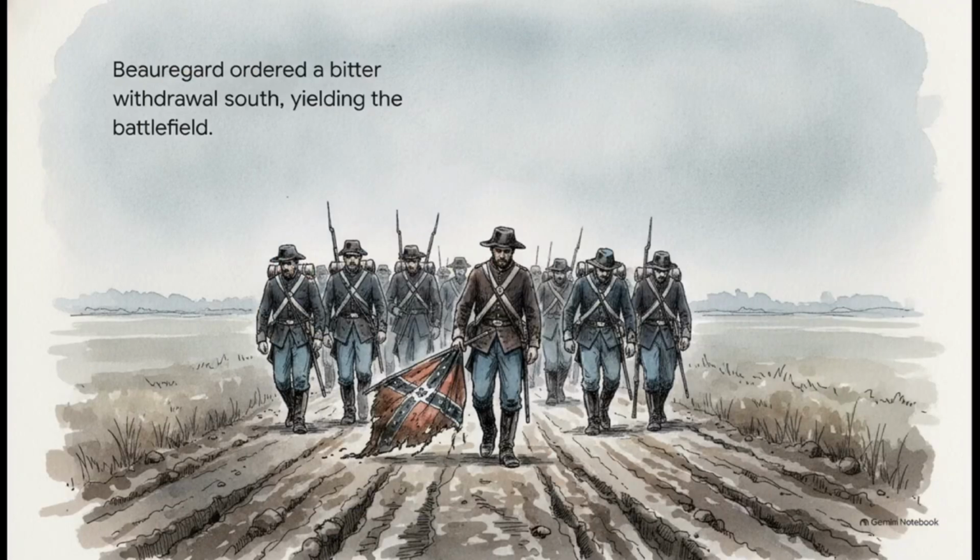The Confederates fought back bitterly, for sure. They launched several of their own counterattacks, but they were just simply too exhausted and too outnumbered. By late afternoon, faced with the very real threat of total destruction, Beauregard came to the stark realization that victory was no longer on the table. He ordered a bitter withdrawal back south toward Corinth, yielding the incredibly bloody battlefield to Grant.